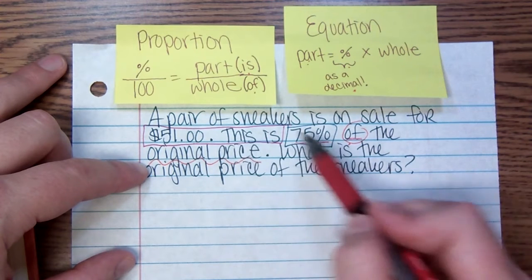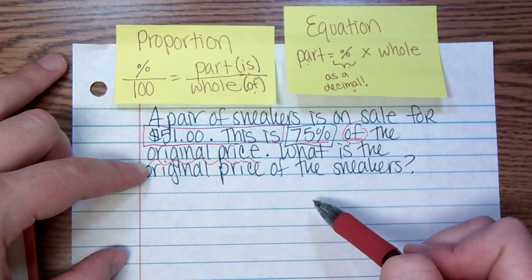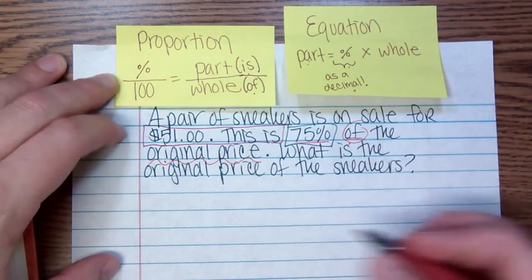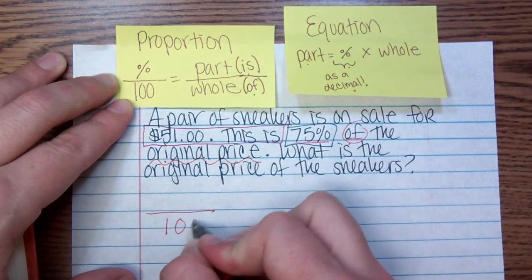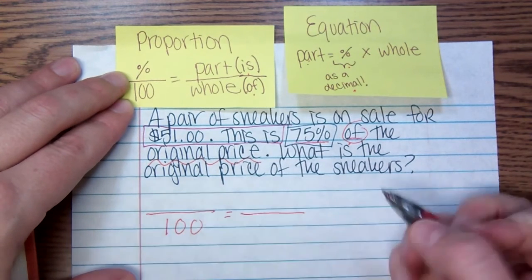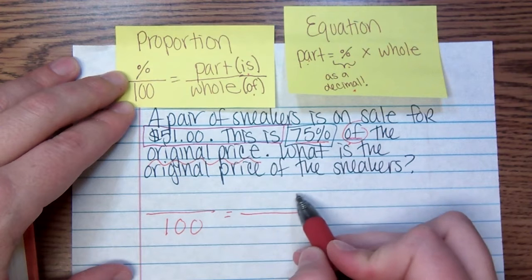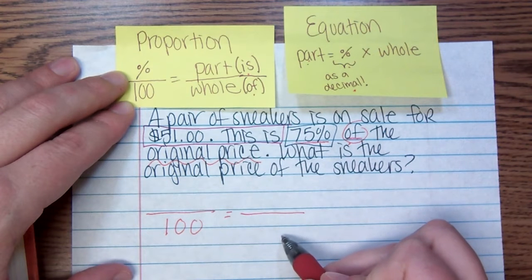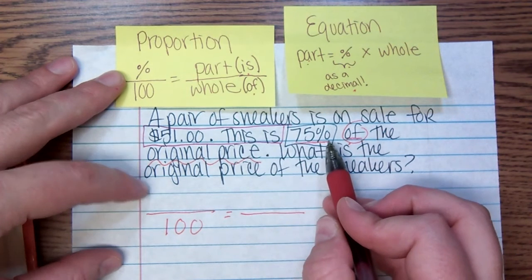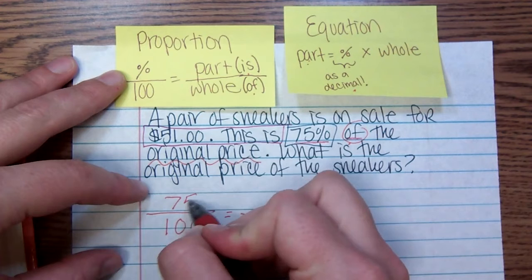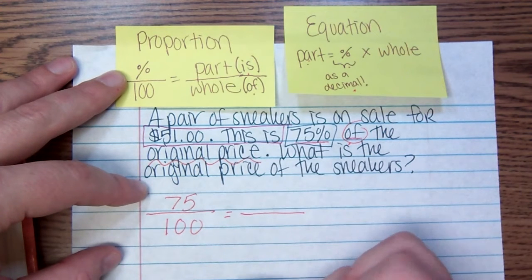So now that we have our parts, we can solve for what we're looking for. If we use a proportion, we're going to put the 100 on the bottom. We have percent on the top, is on the numerator over here, and whole on the denominator down here. So my percentage is 75%. I don't need to make any changes. When I do proportion, I can just write 75.